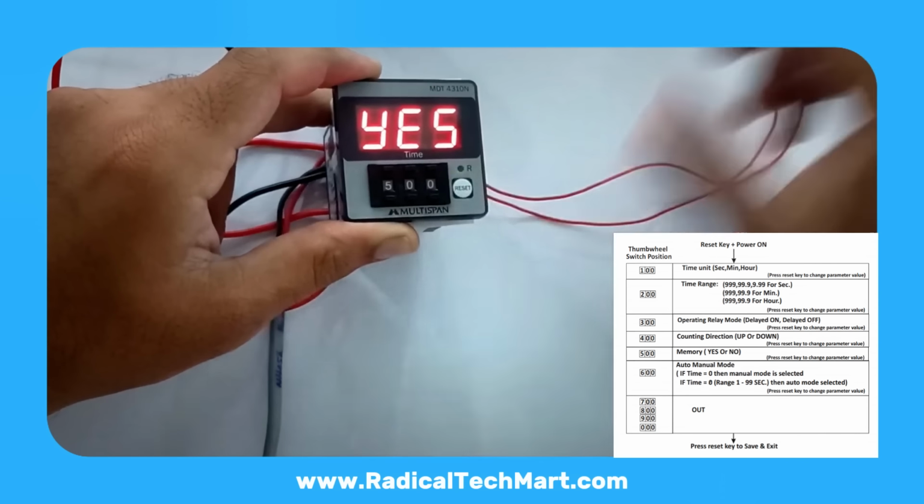I press the start switch. The timer counts 5 seconds first. After 5 seconds, the relay turns on and the LED stays on continuously. To reset, simply press the reset switch.